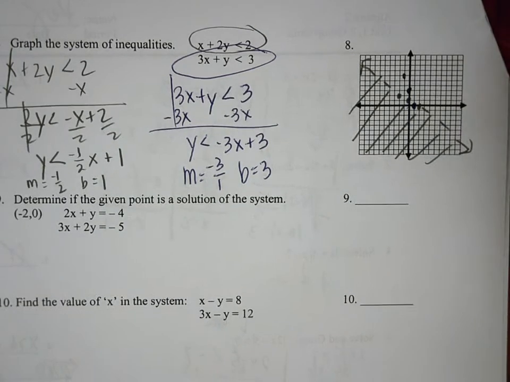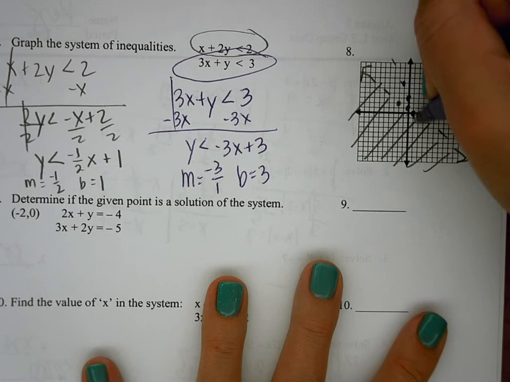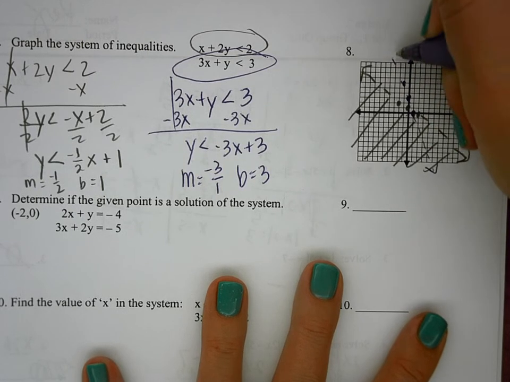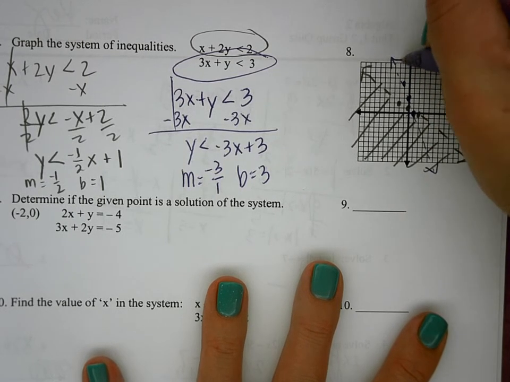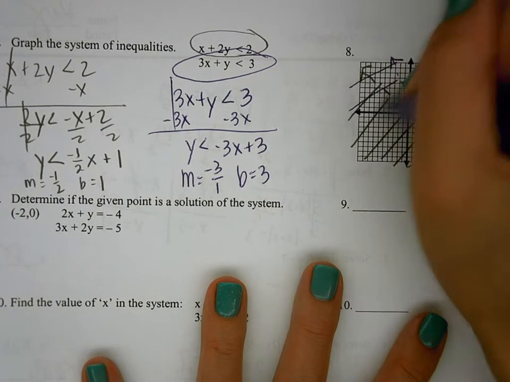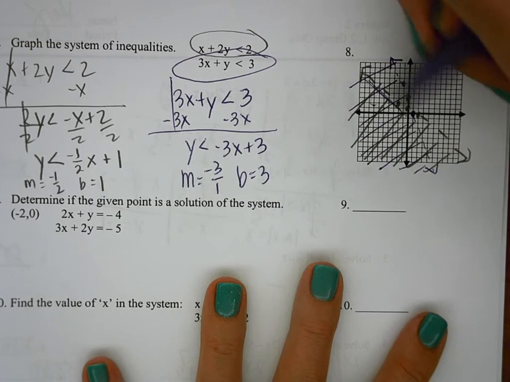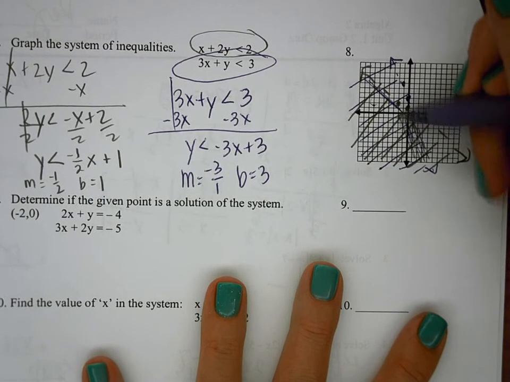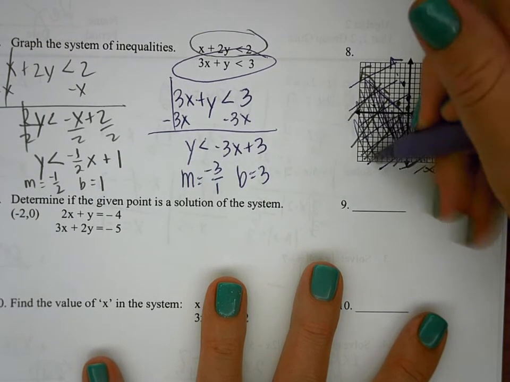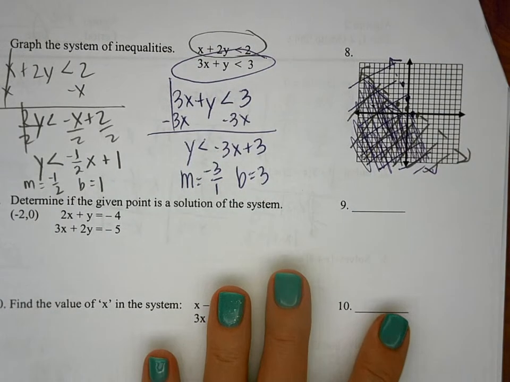Okay, is this a solid or dotted line? Dotted. Good. And again, it's dotted because? That's because there's no equal sign in it. Very good. And this says less than, so where am I going to shade? To the left or down. Very good. And then we can see that it's overlapping here in this area. Okay, questions? You know how to remember that.